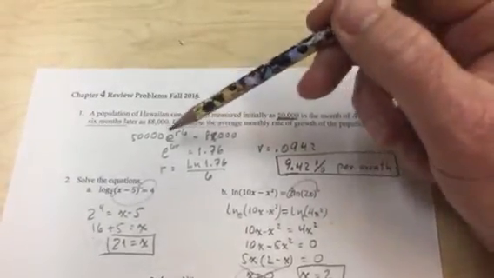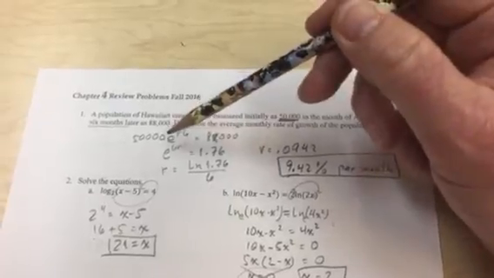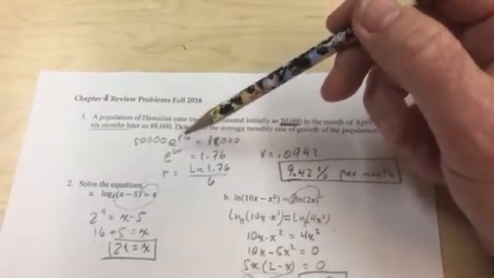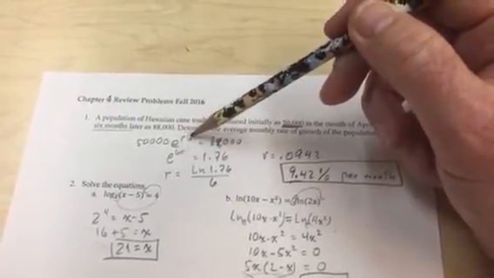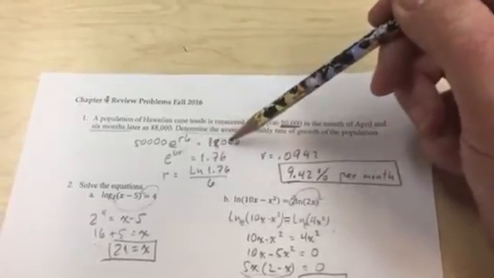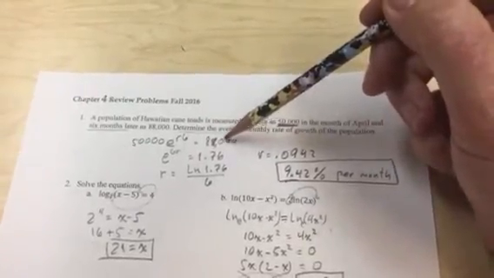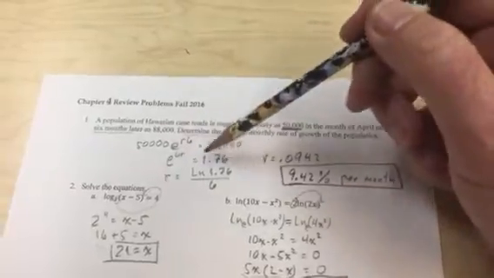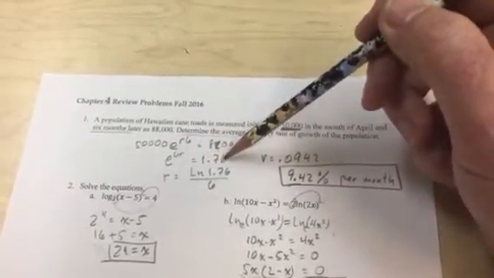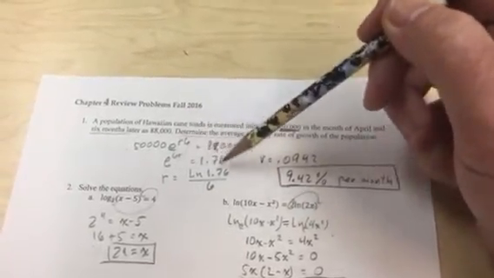All right, there's our exponential equation: 50,000 times e to the 6 times r for 6 months. The t equals 6 here. And the result of that is 88,000. Well, all I have to do is divide both sides by 50,000 first, so that gives me 1.76 over here. So it's e to the 6r equals 1.76.